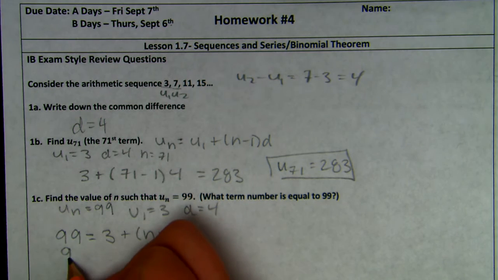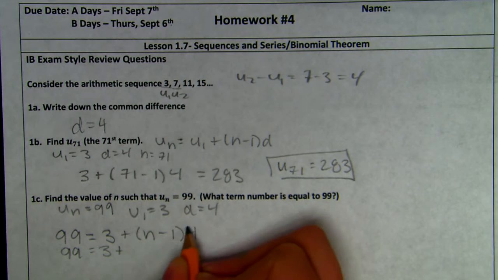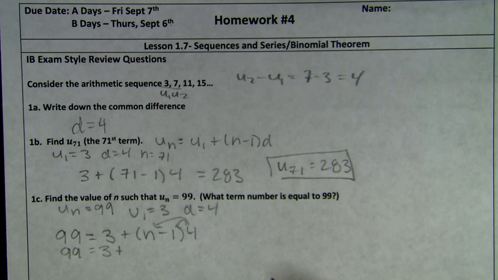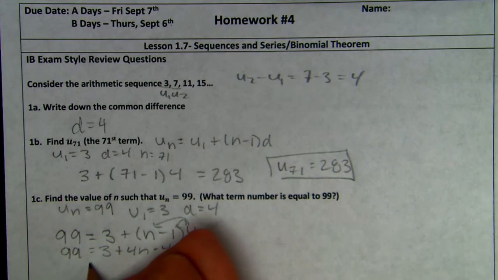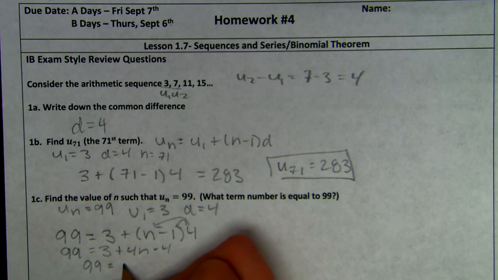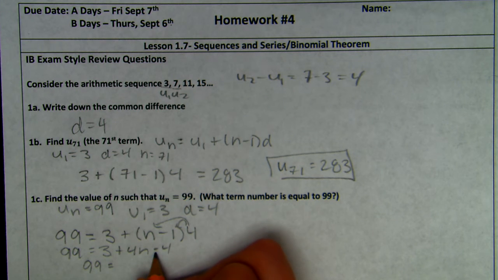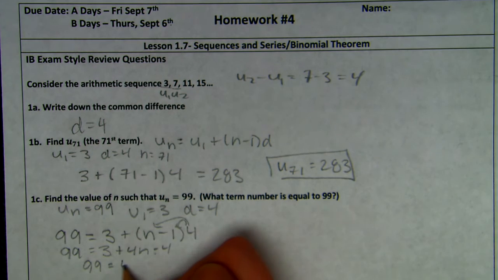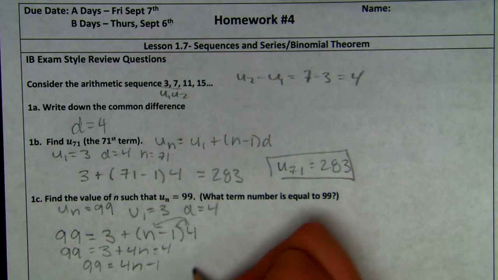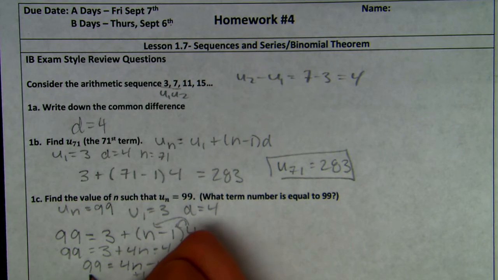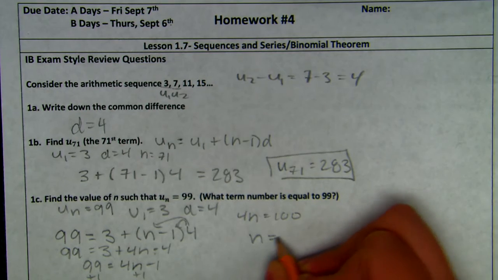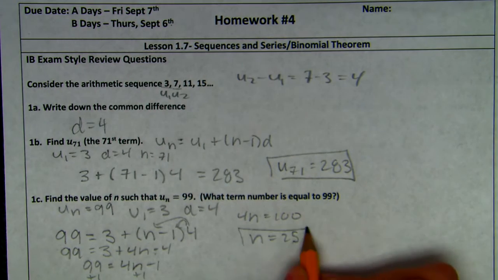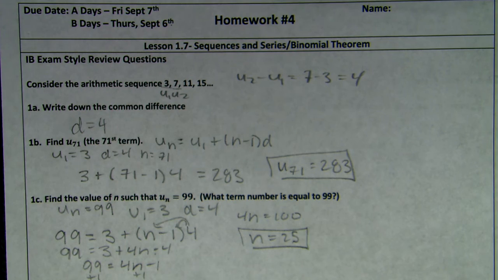So let's start solving. 99 equals 3 plus, I'm going to distribute this 4 to the n and the minus 1. So 3 plus 4n minus 4, that equals 99 equals, I'm going to combine the 3 and the negative 4 because those are my like terms, equals 4n minus 1. I'm going to add 1 to both sides, bring it up here. 4n equals 100, n equals 25. So we know that our 25th term is going to be 99.